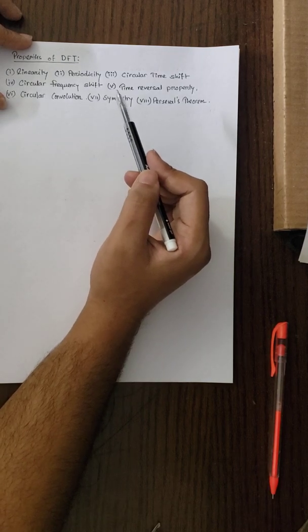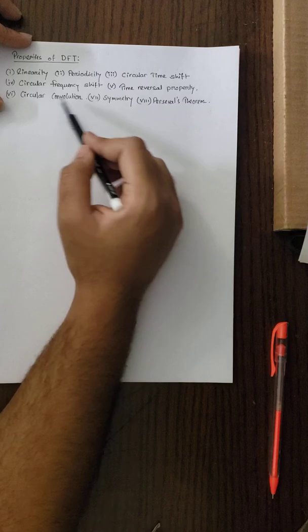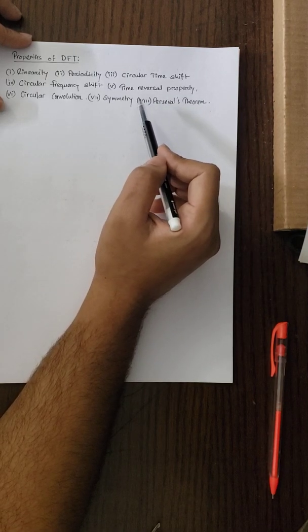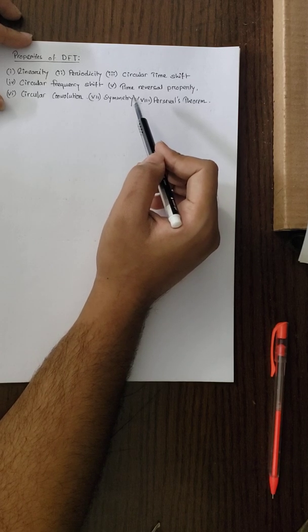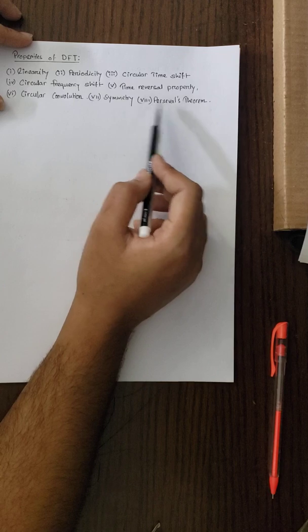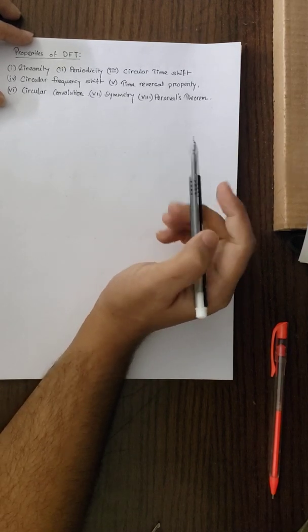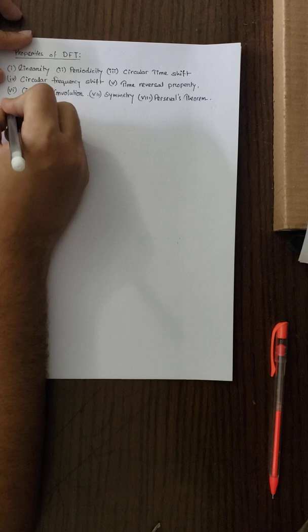So we shall concentrate mainly upon the peculiar properties and show proofs of those properties only. I hope you can easily prove linearity, Parseval's theorem, and such properties using the direct transformation. So let us proceed with our first property, the periodicity property.